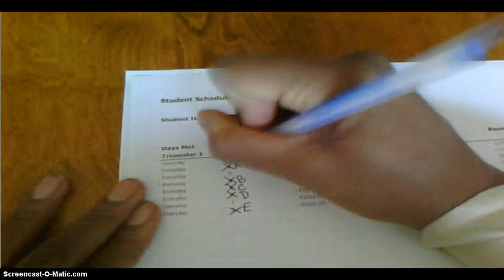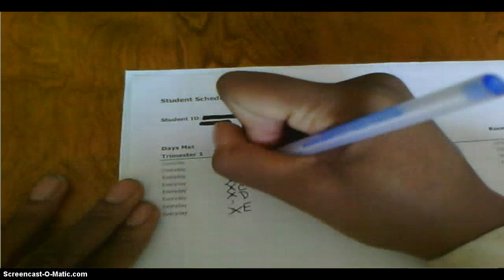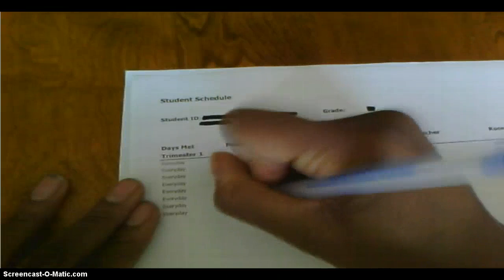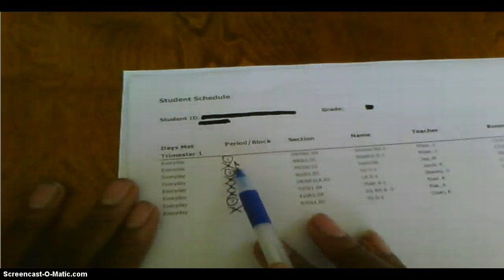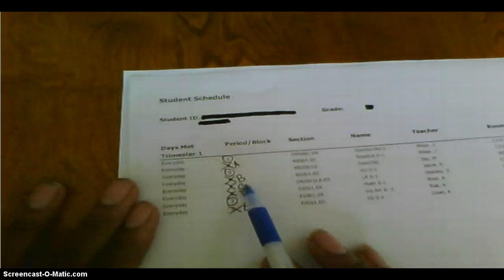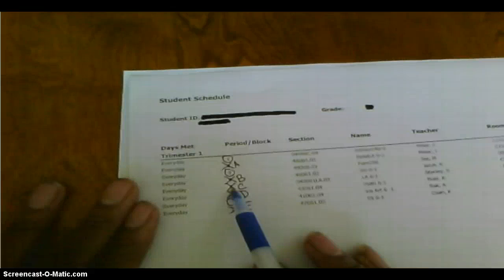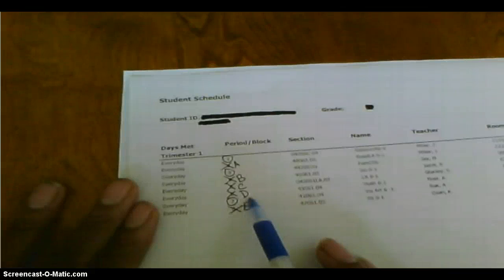Now, you should still see the numbers 1, 3, and 7. So let's go ahead and circle that. Circle the 1, please. Circle the 3. And circle the 7. Those are the parts of our schedule that are going to be the same every single day. You should have crossed off a 2 and put the letter A, crossed off the 4 and put the letter B, crossed off the 5 and put the letter C, crossed off the 6 and put the letter D, and crossed off the 8 and put the letter E.